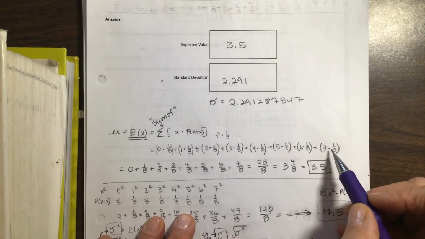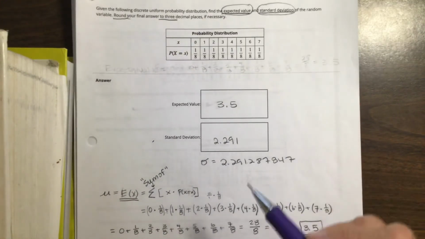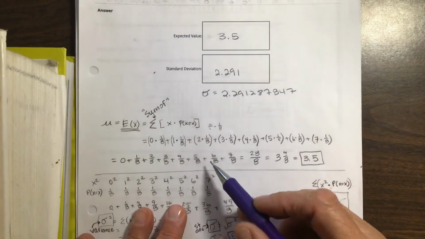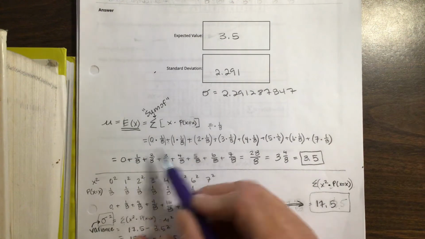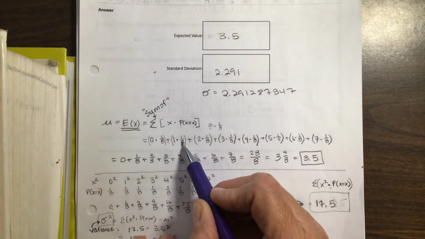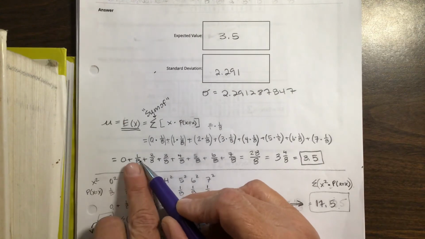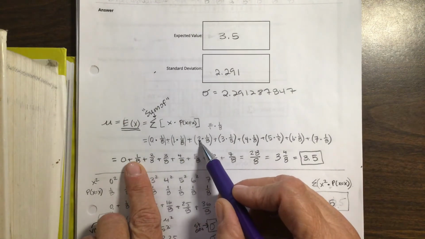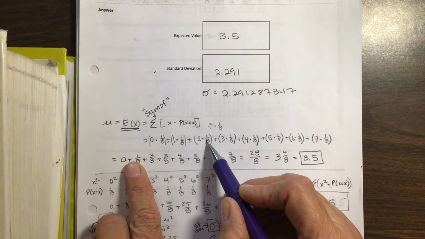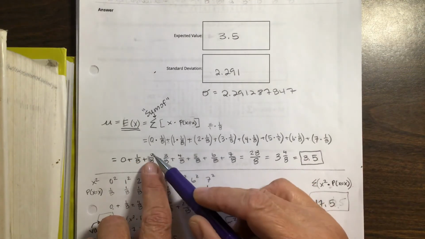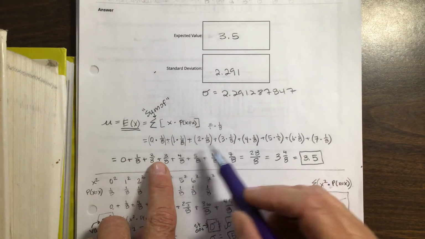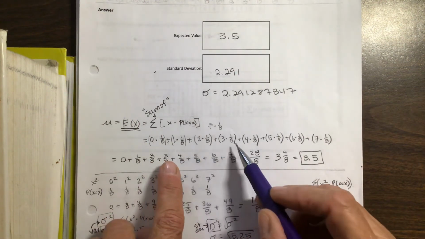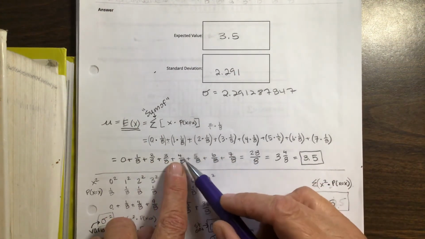Okay, so when you work that out, it's not really that hard because 0 times anything is 0. 1 times anything is that number, so there it is. 2 times 1/8 is just going to give you 2 in the numerator over 8, and same for all of these. 3 times 1/8, 3 eighths. 4 times 1/8, 4 eighths.